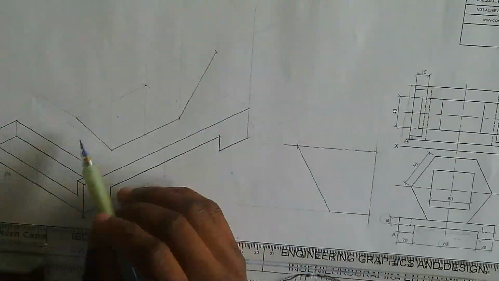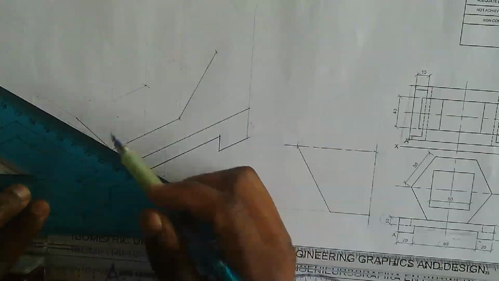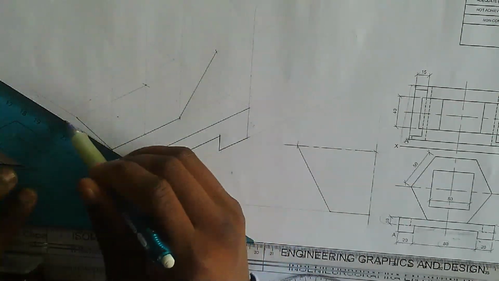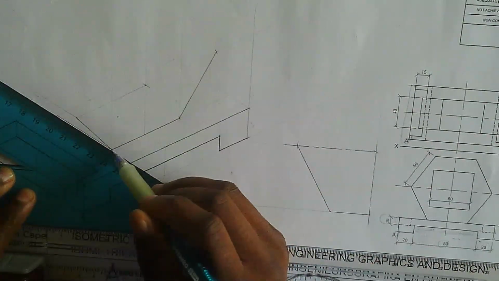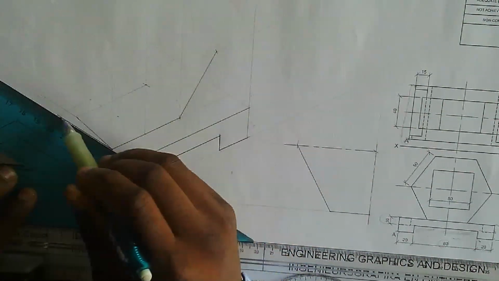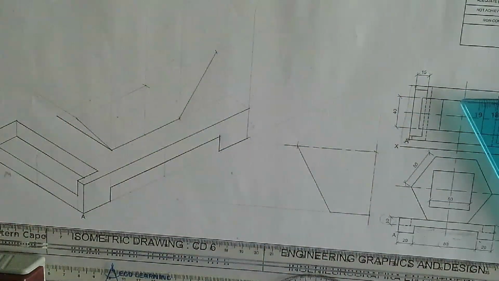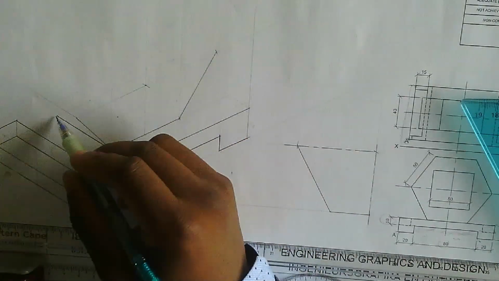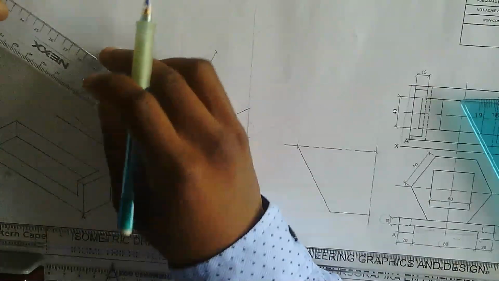And remember, we are joining the last one there. I'm joining the last one here. Remember, we set from this point that point is 40. Also from here, the side must be 40 millimeters.